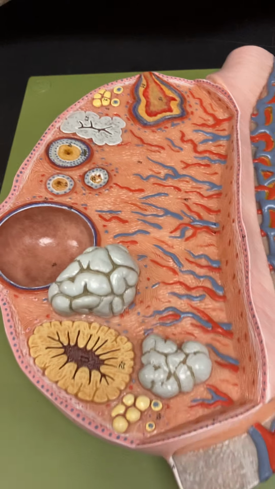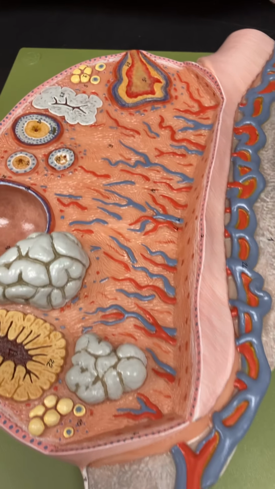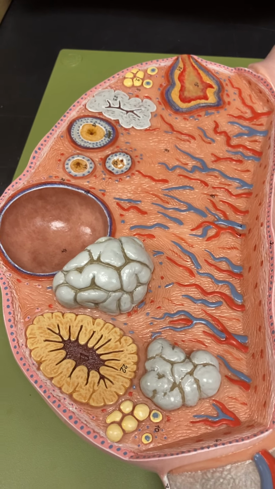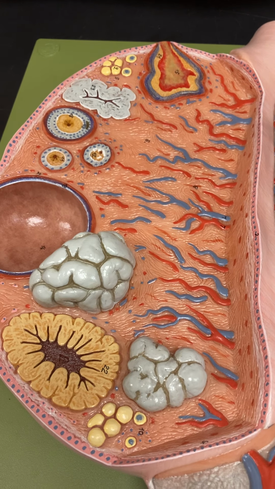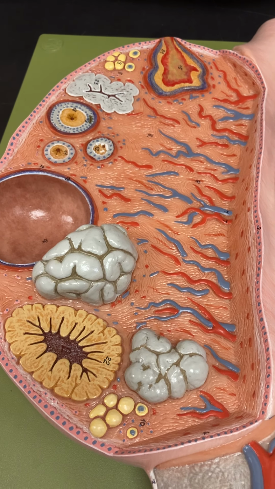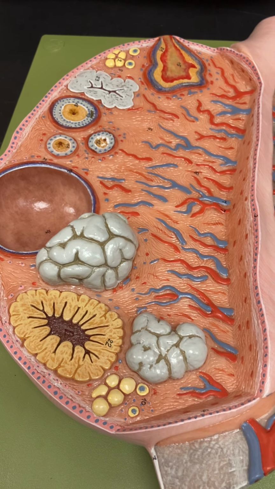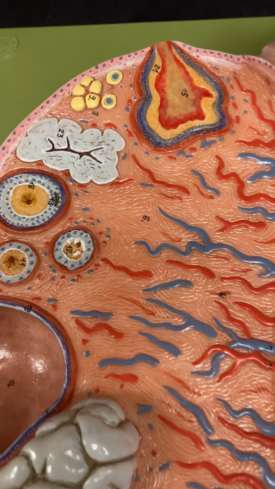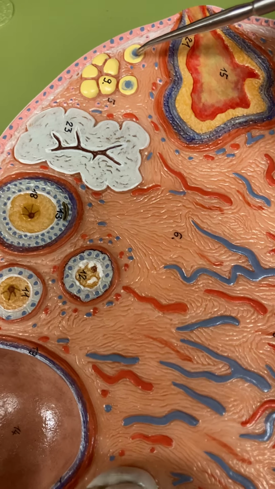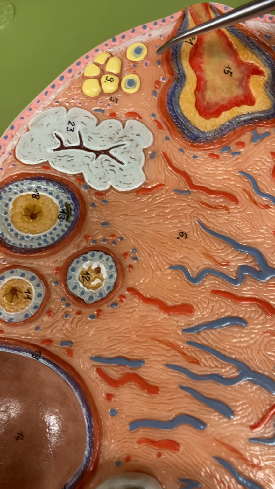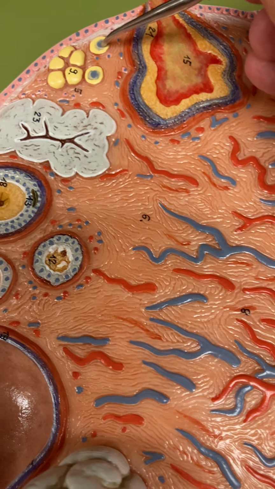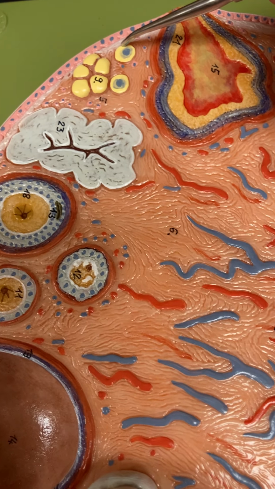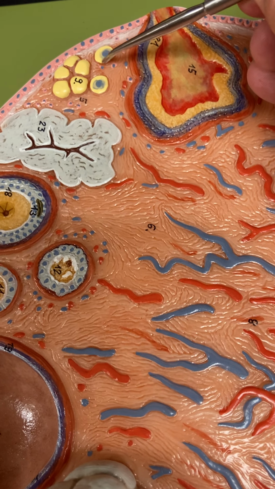So remember, in the ovary, we have oocytes at different stages. And we have the follicle cells around the oocytes at different stages. So first, the oocytes just start pretty much as oocytes with no follicle. You can see them here. They have maybe one layer of cells around them.